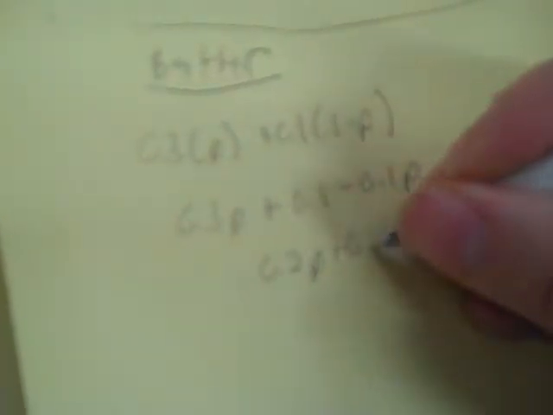Okay, now let's find the batter's most optimal strategy. Now the batter's trying to expect what the pitcher is going to do, so we go by columns. So 0.3 times P plus 0.1 times (1 minus P). Now simplify that: 0.3P plus 0.1 minus 0.1P. So that's going to be 0.2P plus 0.1.